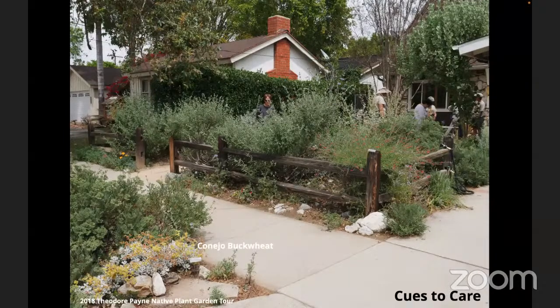It wants to be multi-trunk. Some of these, you can buy them at nurseries. They've trained them, but as soon as you get them out into the landscape, that's really not what they want to do. So like you were thinking, George, in your question, I would never try to maintain Toyon as a single trunk tree. It's going to want to lean over time.